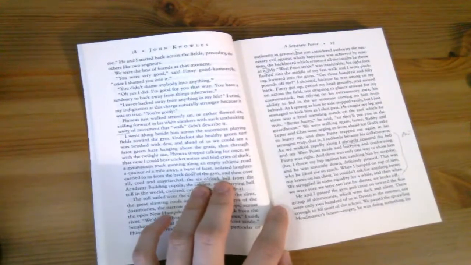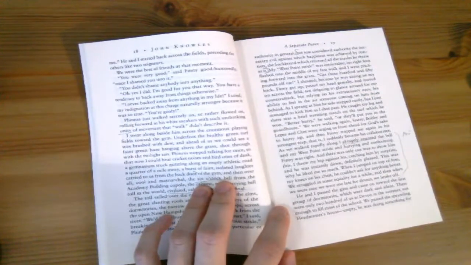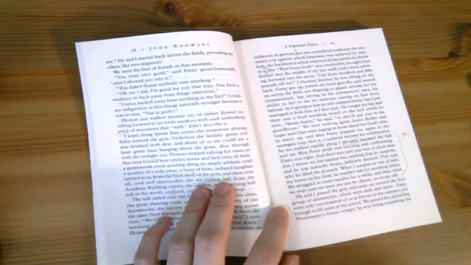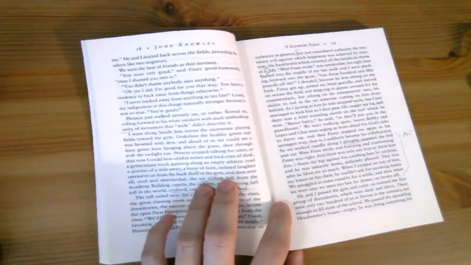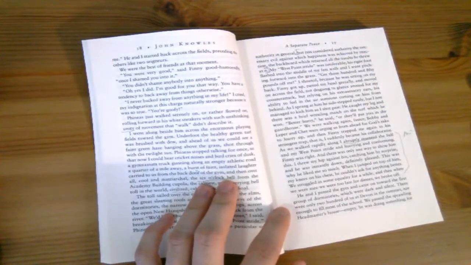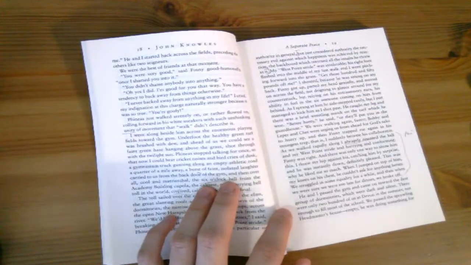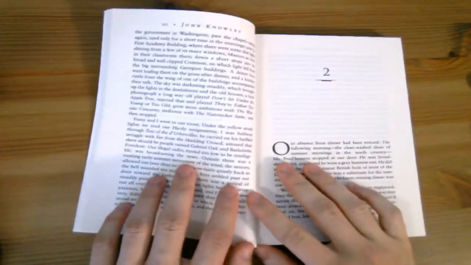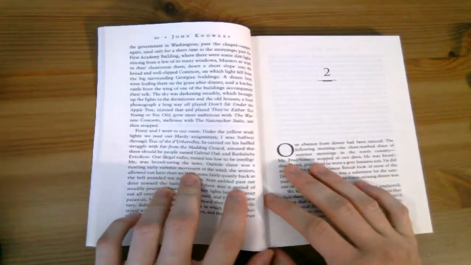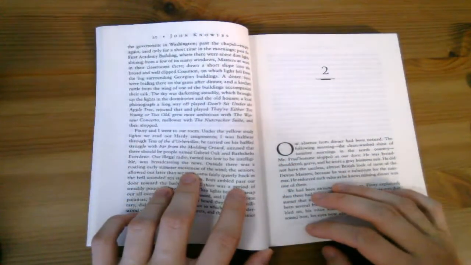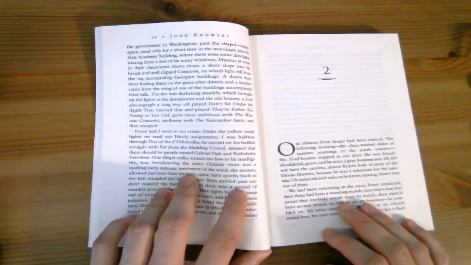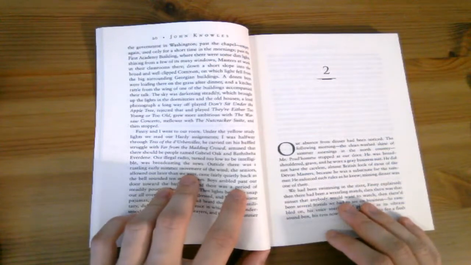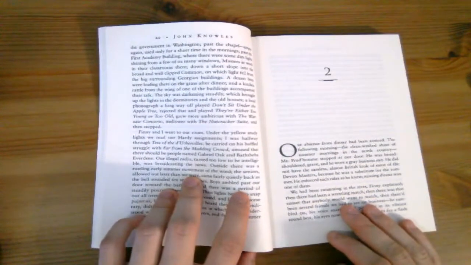He and I passed the gym and came on toward the first group of dormitories, which were dark and silent. There were only 200 of us at Devon in the summer, not enough to fill most of the school. We passed the sprawling headmaster's house, empty. He was doing something for the government in Washington. Past the chapel, empty again, used only for a short time in the mornings. Past the first academy building, where there were some dim lights shining from a few of its many windows.